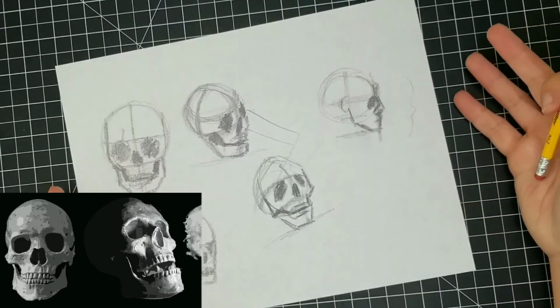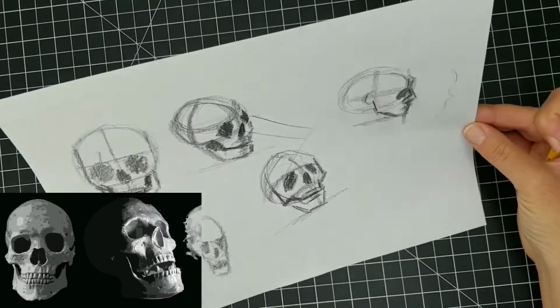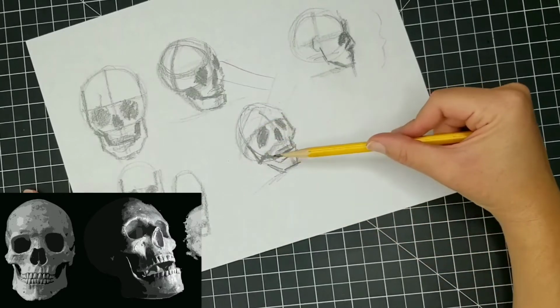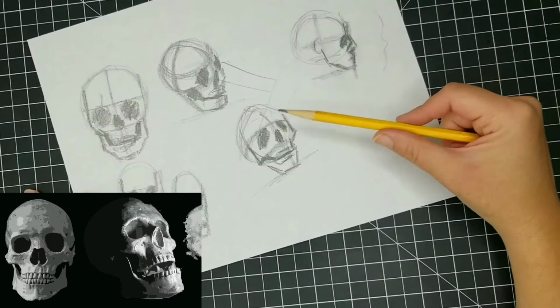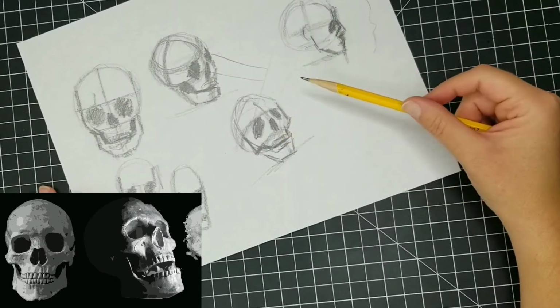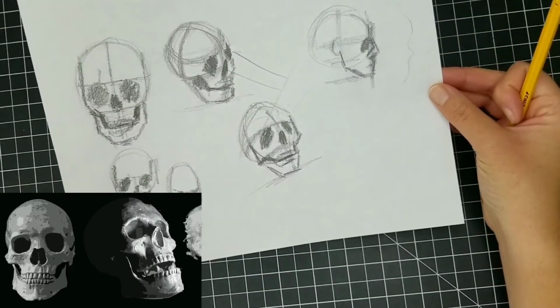We're going to be able to draw more realistic portraits, and also if you're interested in doing cartoons, understanding this underlying structure is going to help you play with it and emphasize or exaggerate certain features in order to make a more cartoonish looking face.